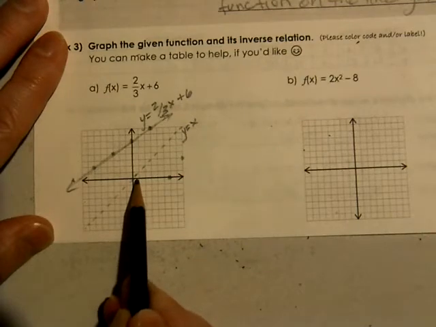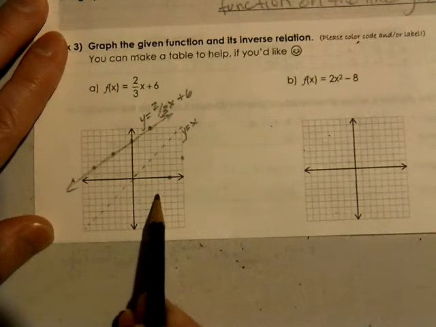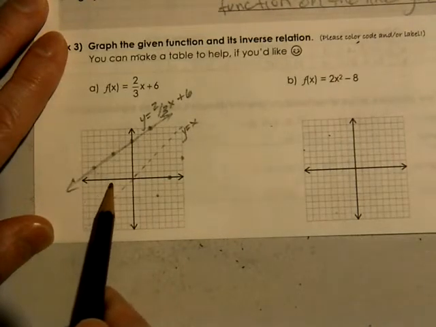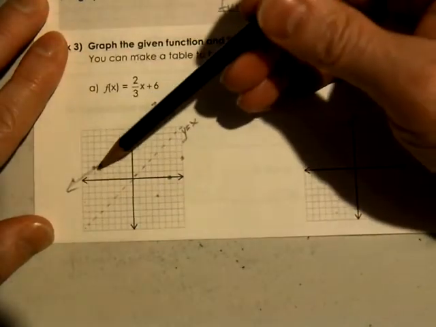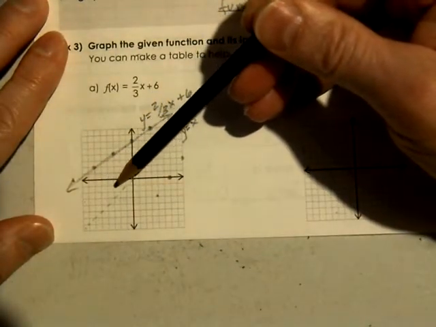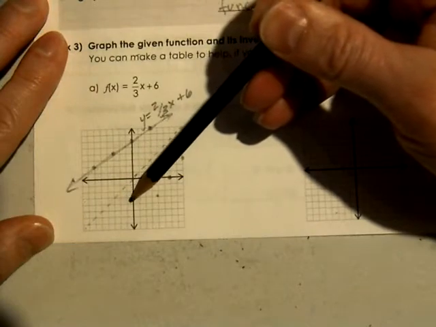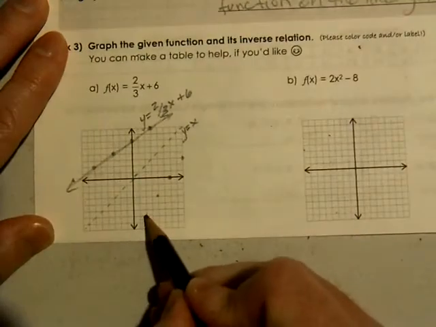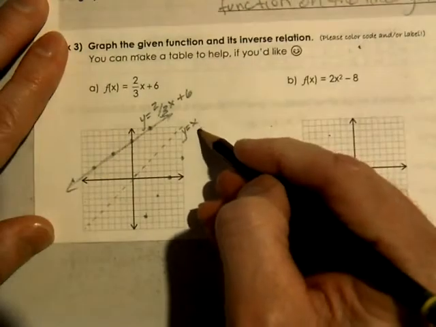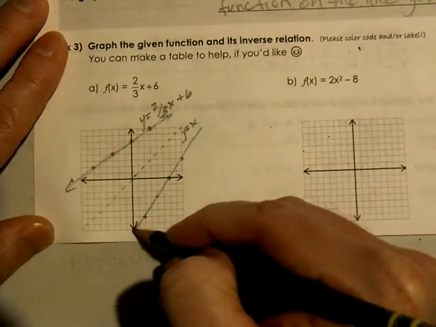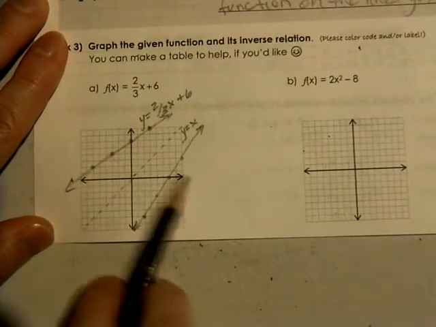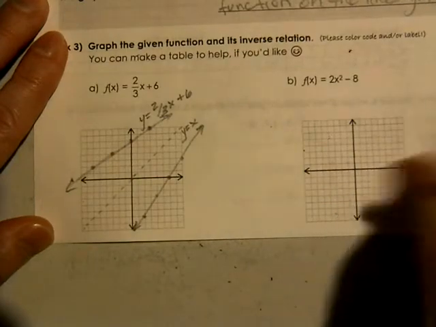1, 2, 3, half diagonals. There's a half. 1, 2, 3. Missed that one. 1, 2, 3, 4. So it took 4 to get to the line of reflection. So now we're going to go 4 to get past the line of reflection. So that's a quick, easy way to create the inverse by reflecting it over the line y equals x.